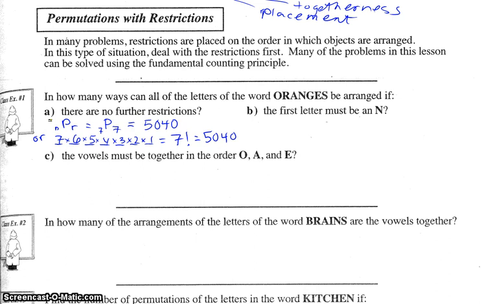Now, the downside with the nPr formula is that it can only be used if there are no restrictions on where things can go and no togetherness thing happening. So the fallback position, if there is weirdness going on, is the fundamental counting principle. Okay, the first letter must be an N, part B here. So let's fall back to the fundamental counting principle.